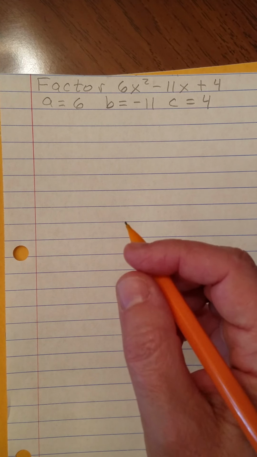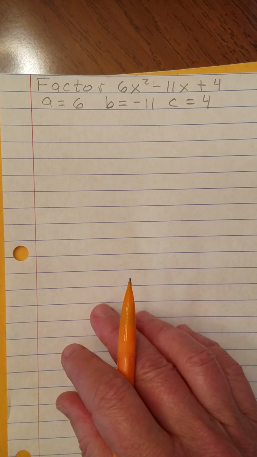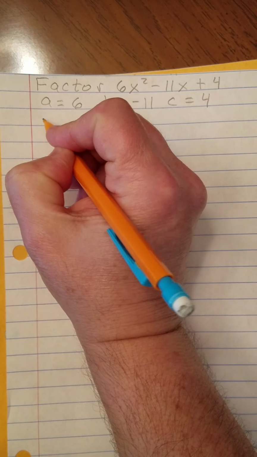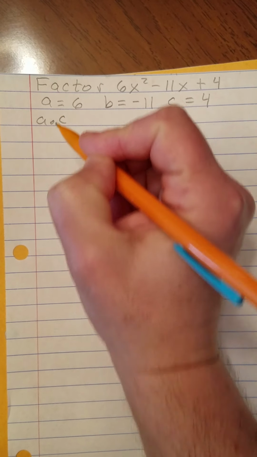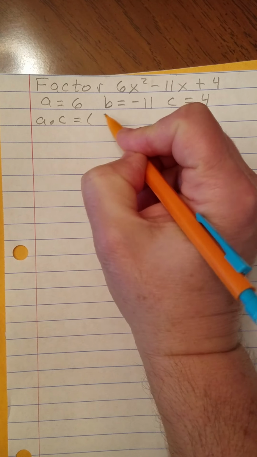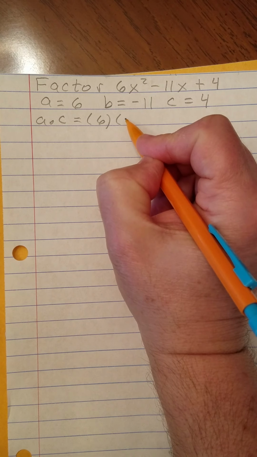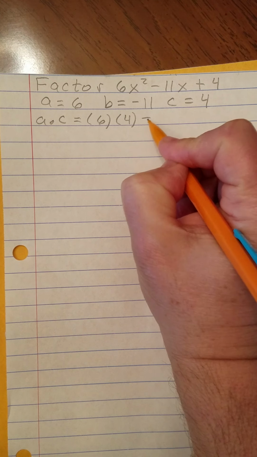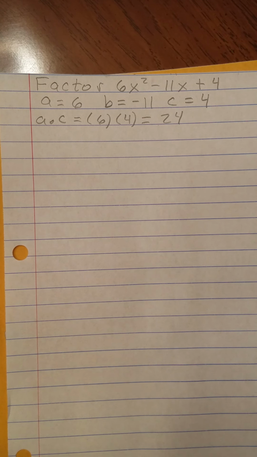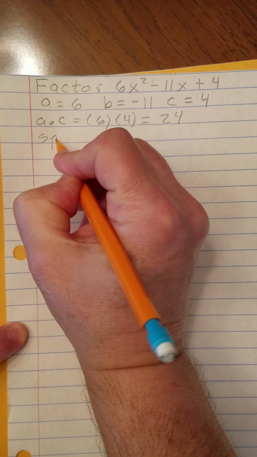But the process is exactly the same as the last video. So here's what we're going to do. We're going to begin by multiplying a times c. And in this case, a times c is 6 times 4, which is 24. All right, so now we need our special numbers.